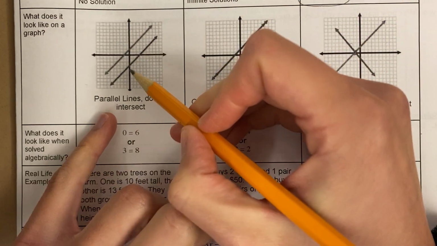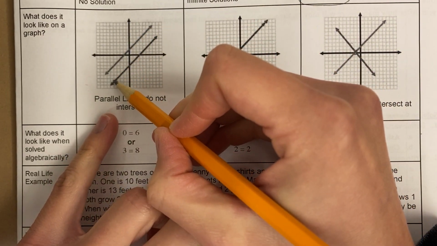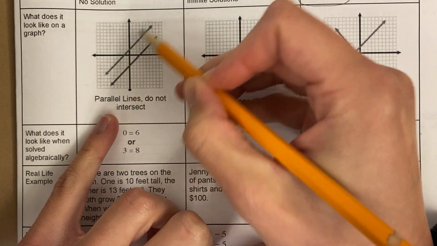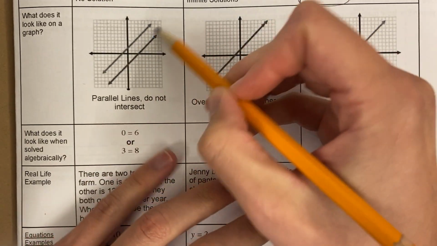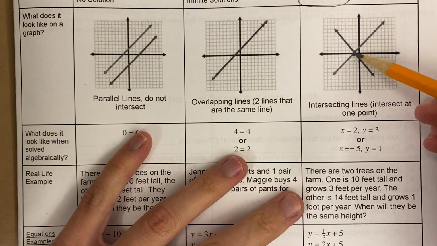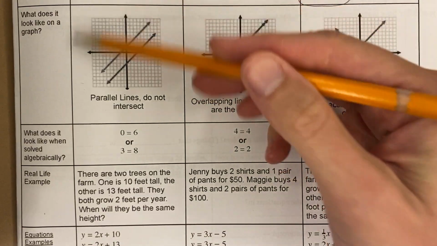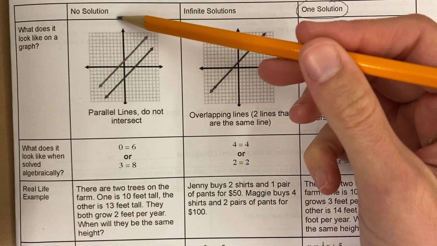The same is true with these lines, right? This line is down here and this line is up here, and they will always stay that way. They are parallel, right? When we're looking for a solution of a system, it's where the lines intersect. These lines don't intersect, and they won't. Okay, so this is an example of a system that has no solution.